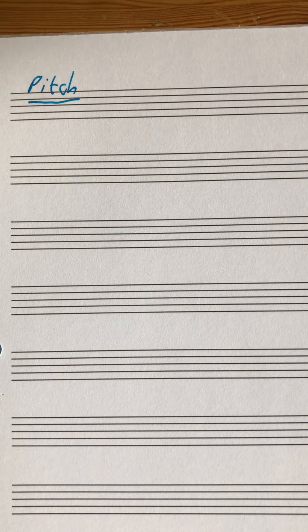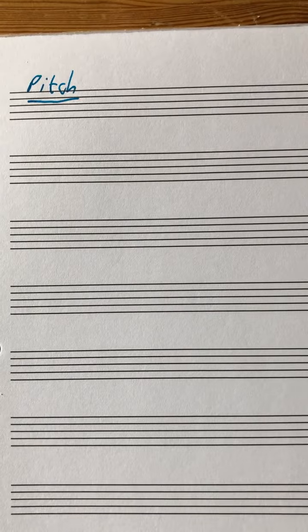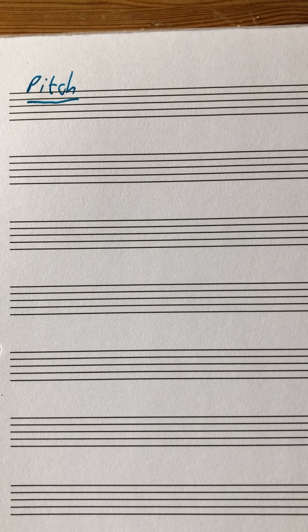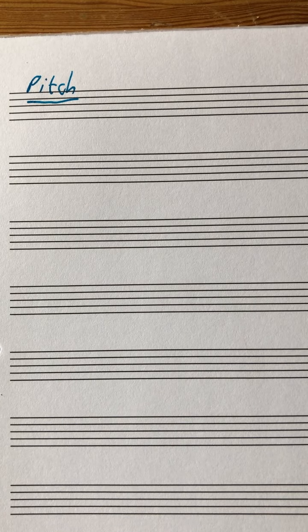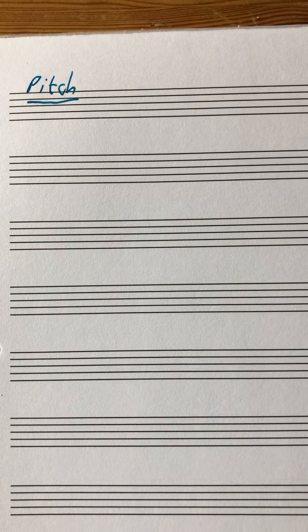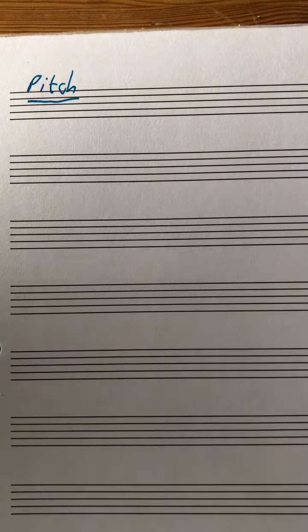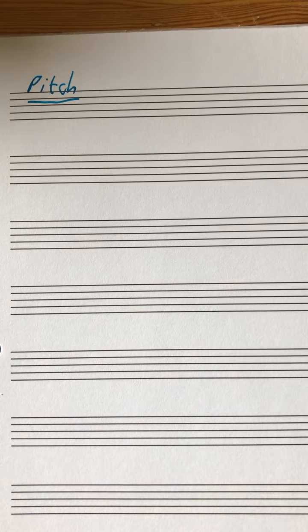Pitch is all about how low or how high the note is. So on my piano, I've got notes that are really low and notes that are really high, like that. And so you need to now learn how to write those down, and it's not so bad.